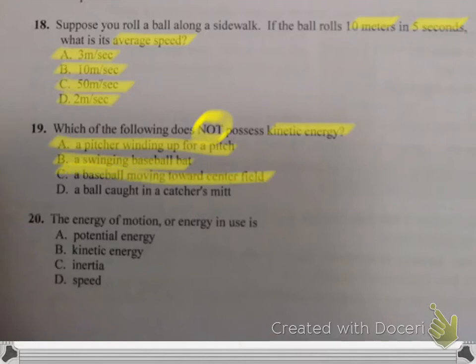Or D, a baseball caught in a catcher's mitt. Number 20. The energy of motion or energy in use is called A, potential energy, B, kinetic energy, C, inertia, or D, speed.